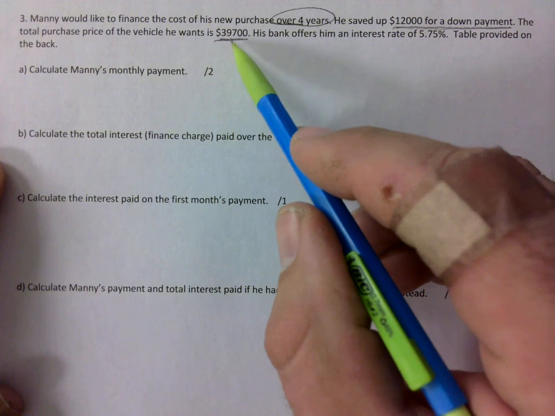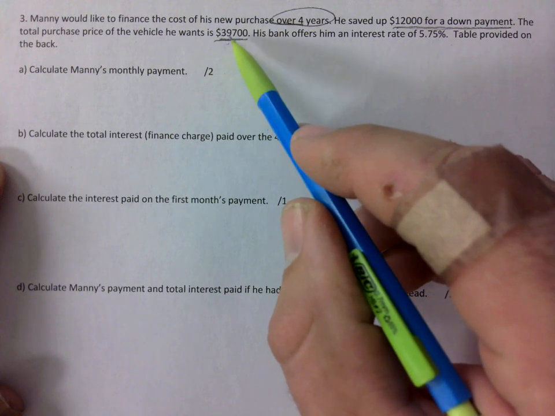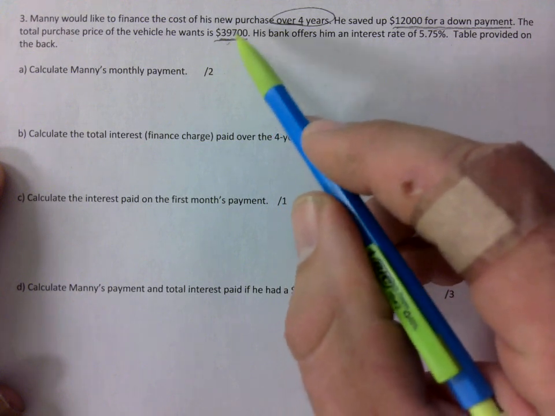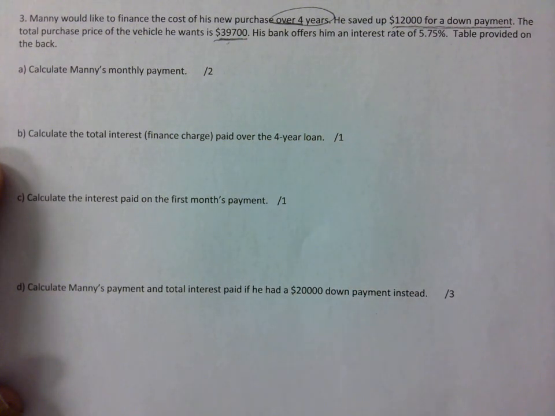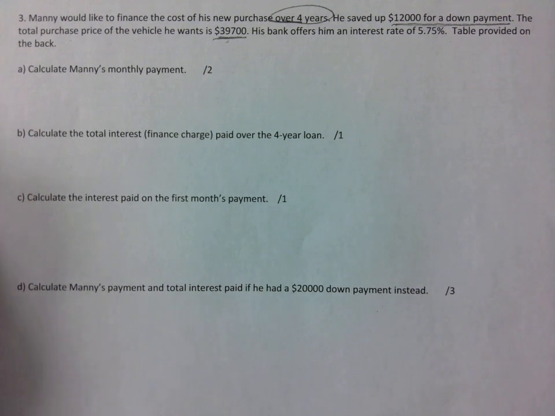Okay, so the assumption is this is already taxed, okay? So don't be adding taxes. Normally we don't do that unless I specifically say what would be the purchase price after taxes. So don't be adding taxes here.